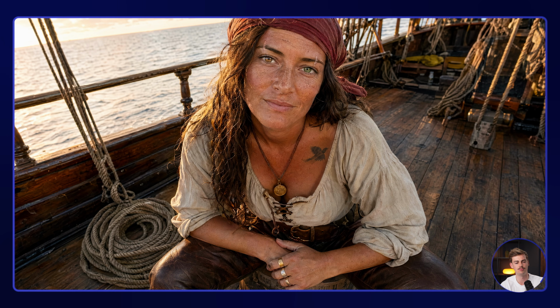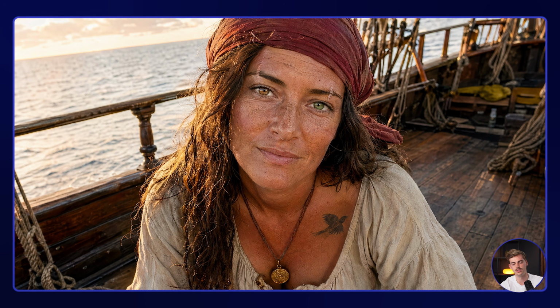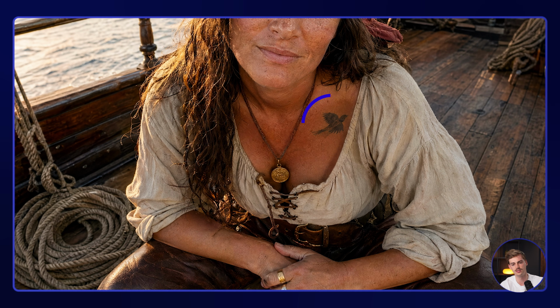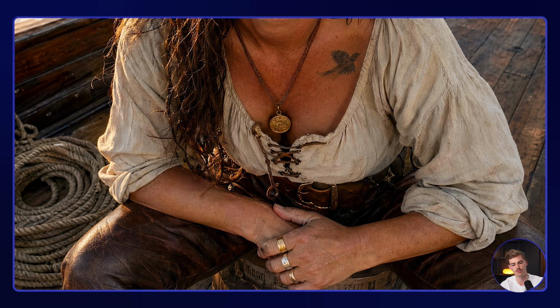Here I had this pirate lady. So good things to highlight on her: she has a scar on each of her eyebrows. She has two different eye colors. She has a tattoo right there. She has a necklace and she has three rings on her hand.